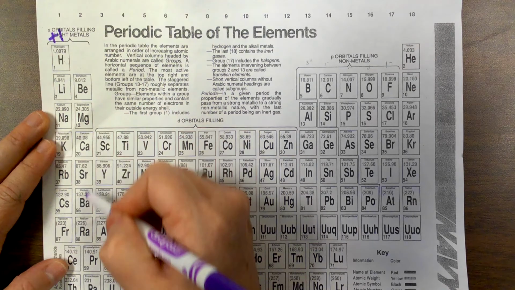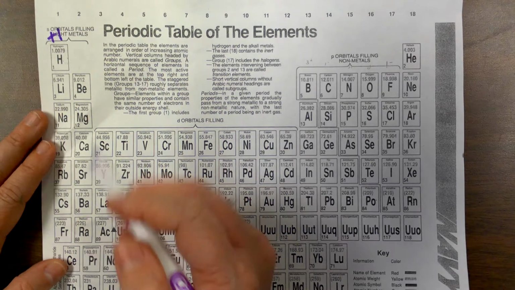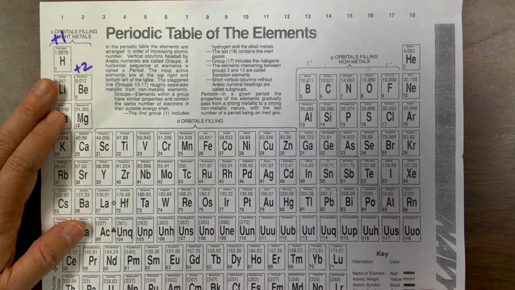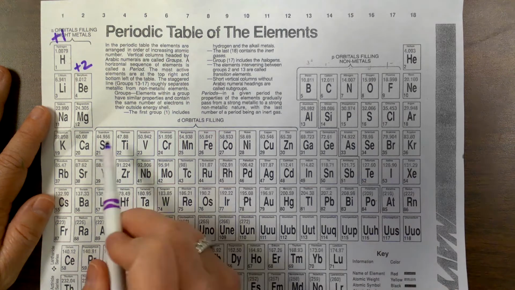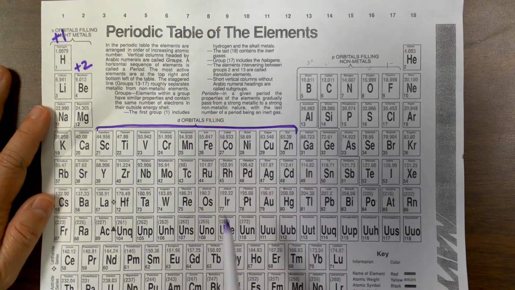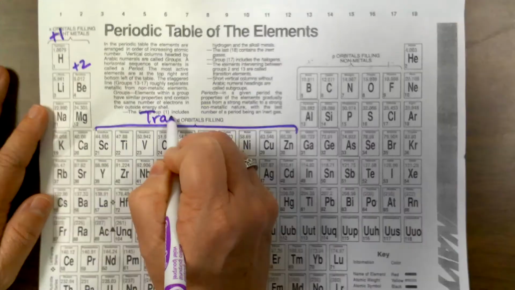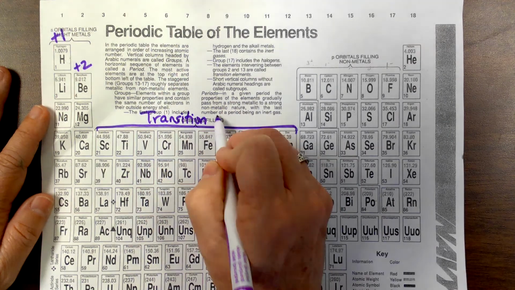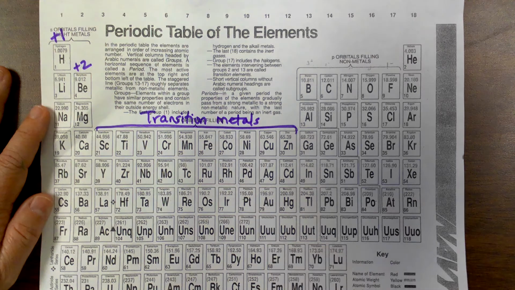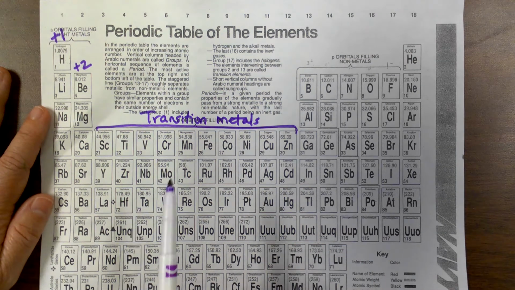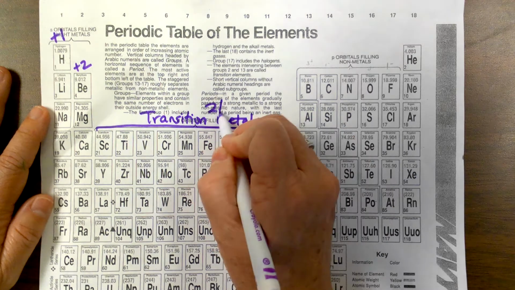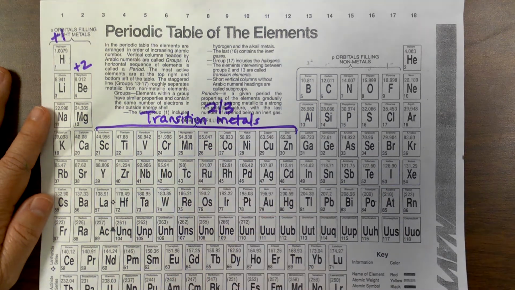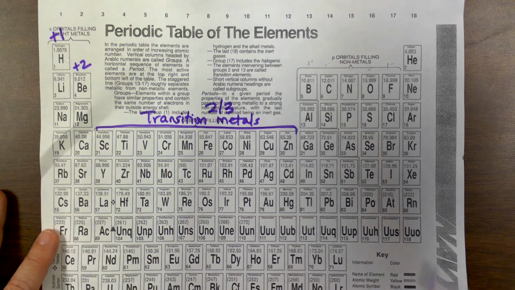Everybody in group 2 is put in this column because they all have 2 valence electrons. They're closer to 8, but still pretty far away. All of these in this little dip are called transition metals. And the word transition means they change. So basically, some of them can have 2 on their valence, sometimes they have 3. But these are all 2 to 3 valence electrons. But we're not going to completely identify them because they have a little variety to them.